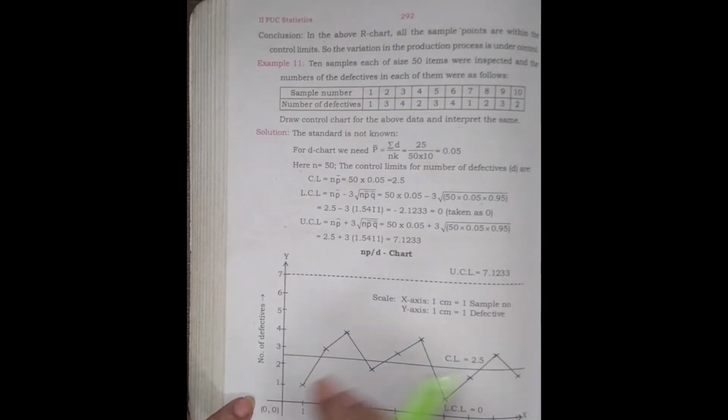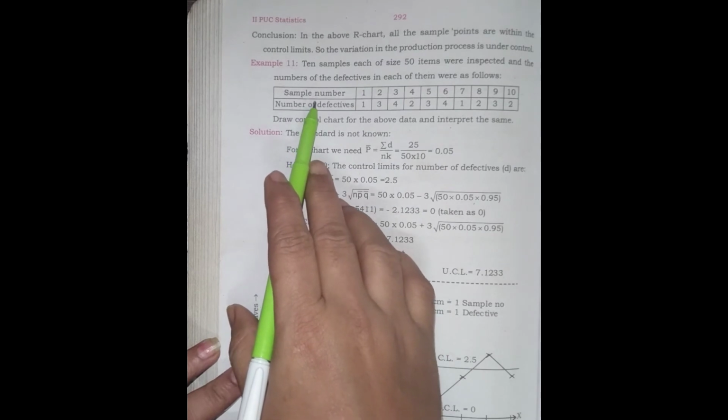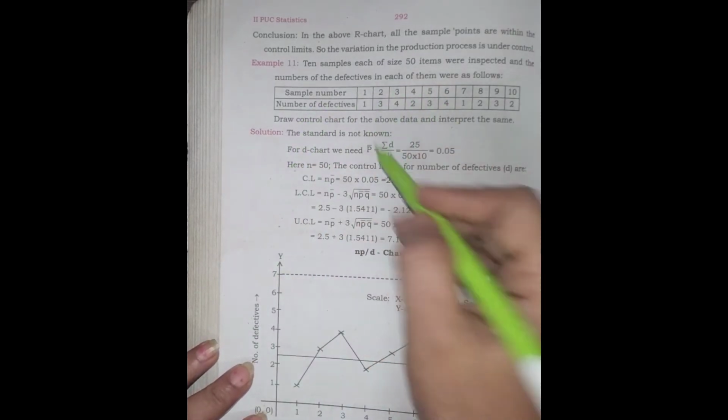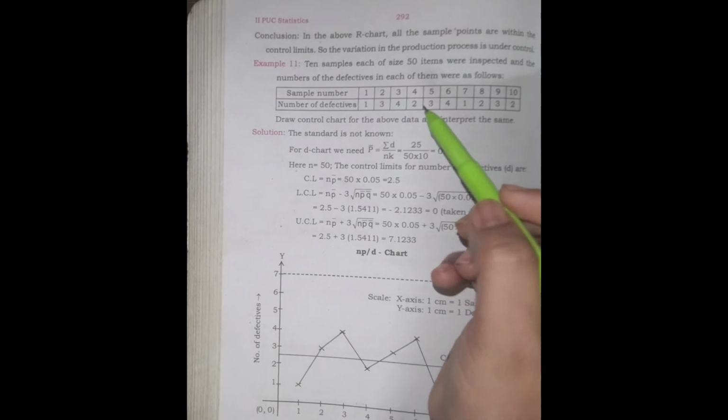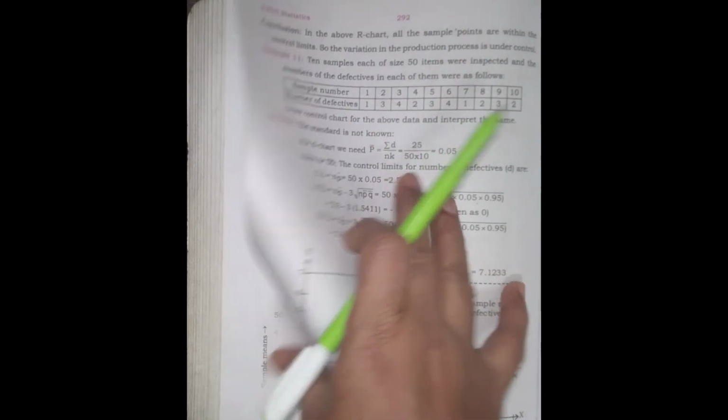And this NP chart, how to do the NP chart? The NP chart is the number of defectives against sample numbers. If they are not asking a question, they ask how to construct an NP chart: explain briefly the construction of the NP chart. Then you compulsorily have to write CL, LCL and UCL, or otherwise they will ask the construction of this also.